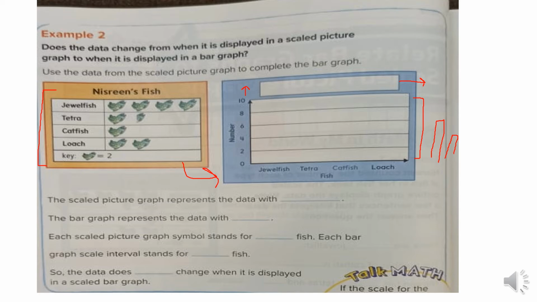Now, first, the title for the picture graph talks about Nisreen's fish. So the same title, I will go here and write it again on my bar graph. So this is step number 1. It will be done. Now step 2. Now my picture graph talks about Nisreen's fish. Here I have jellyfish, tetra, catfish and loach. And all these kinds I will write again down in my bar graph.